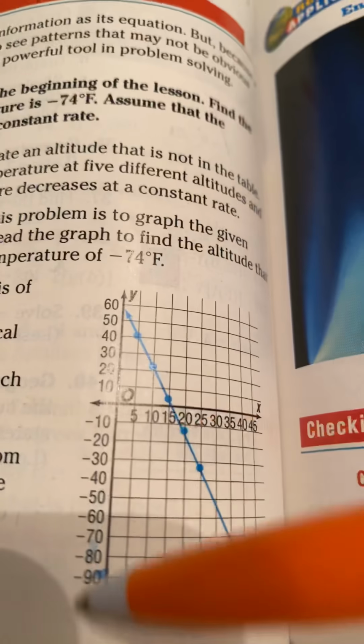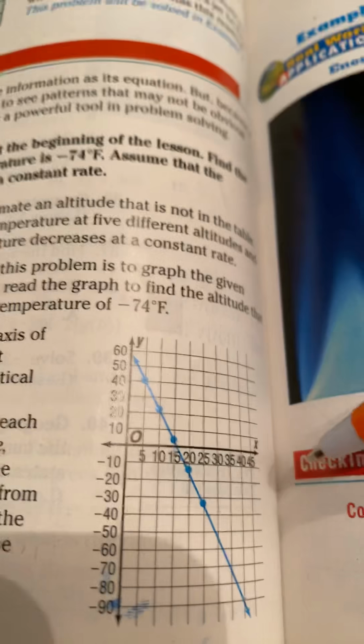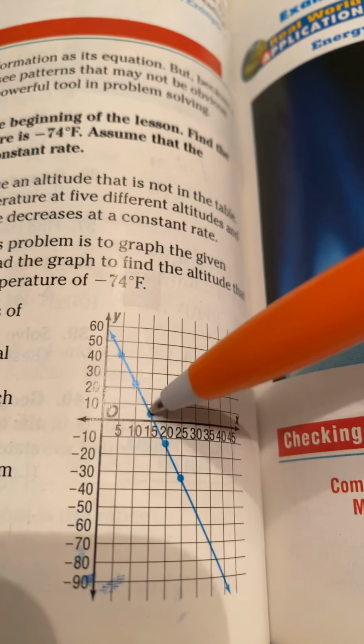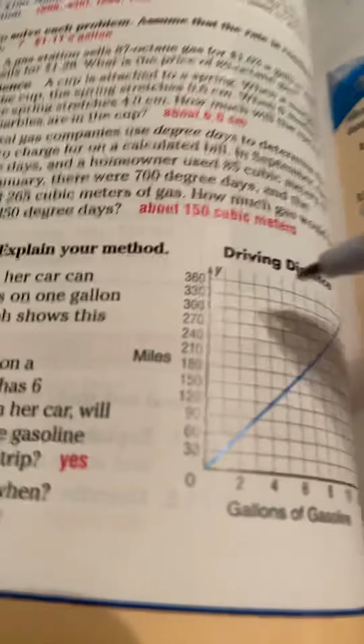So all you're going to do is designate one of these as your X's and this as your Y's, and that's what they did here. They did the temperatures going down here as the Y's, and then the X's were the altitude in feet, okay?